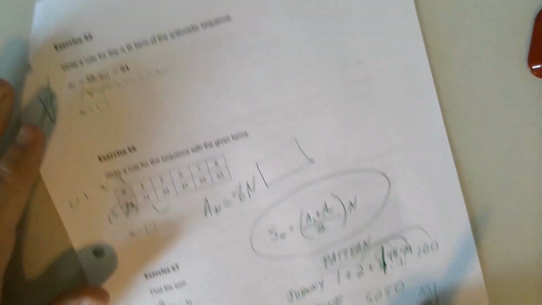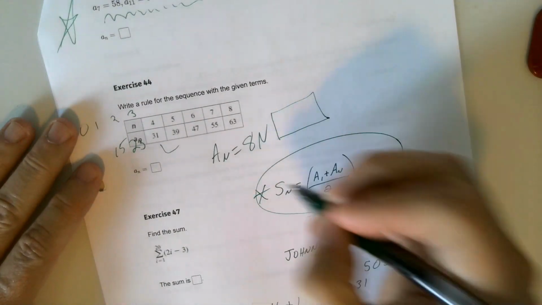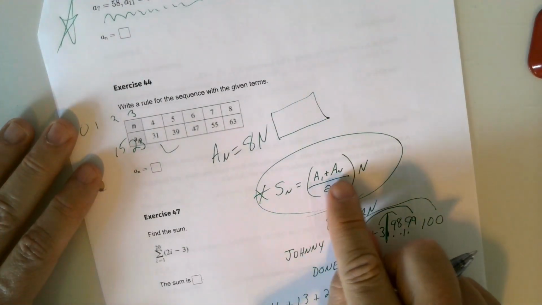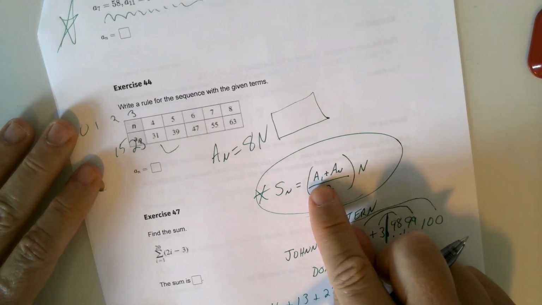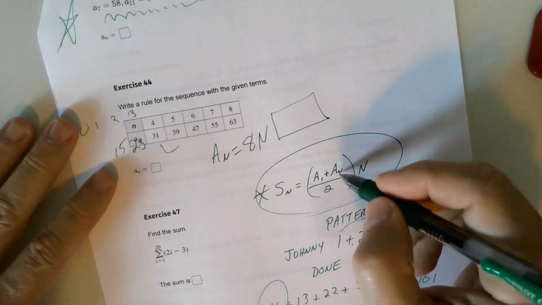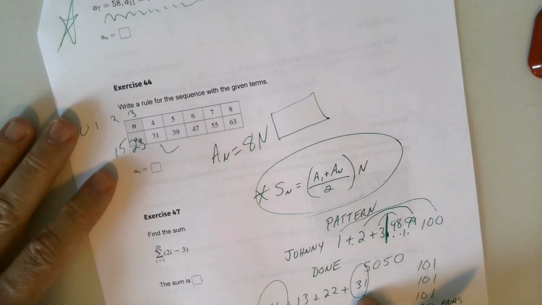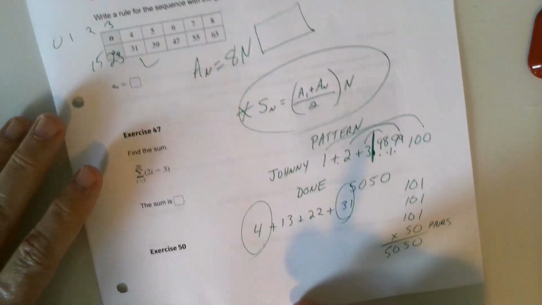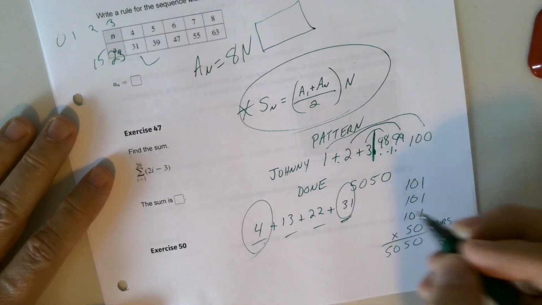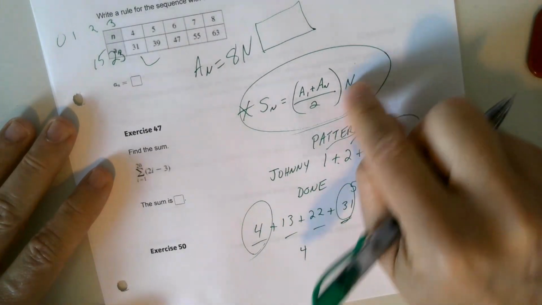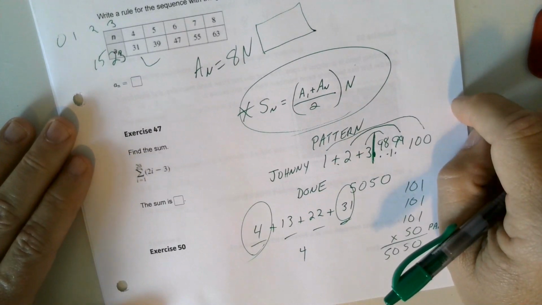This formula can be summarized as this thing right here. S sub n equals (a sub 1 plus a sub n) over 2 times n, where a sub 1 is the first term in your sequence, a sub n is the value of the last term in your sequence, and n is the number of terms, 1, 2, 3, 4, in your sequence, and you simply divide that by 2, and that's always going to work.